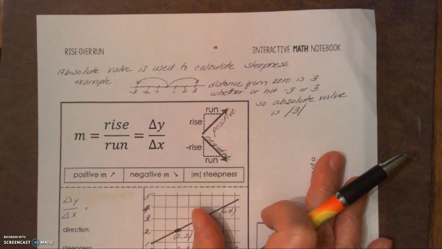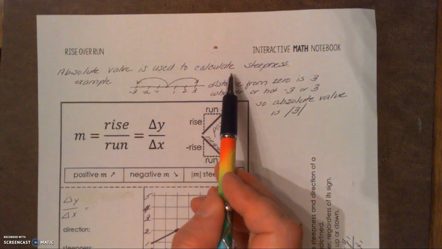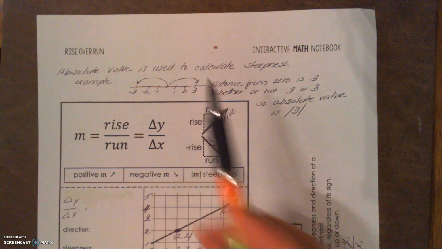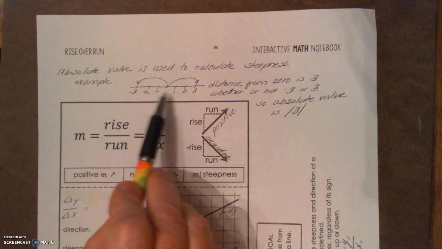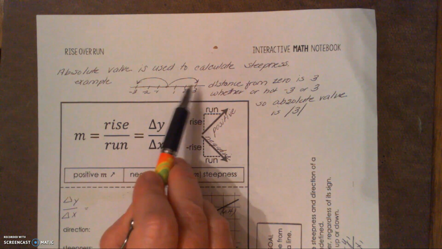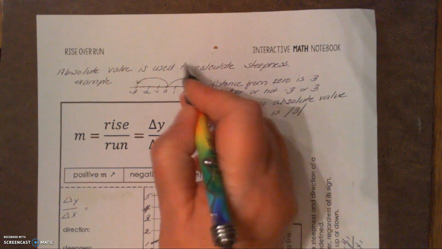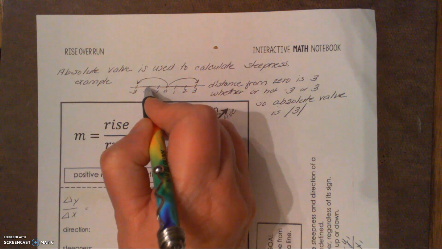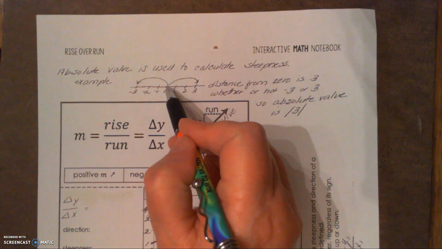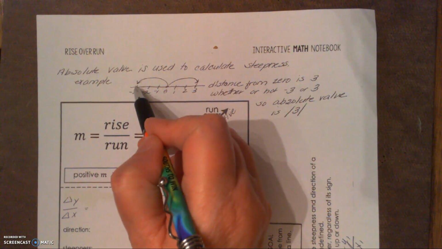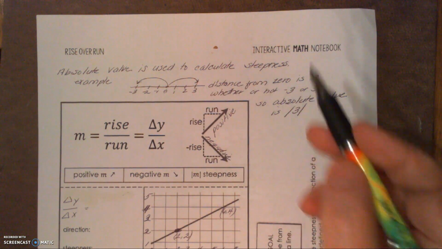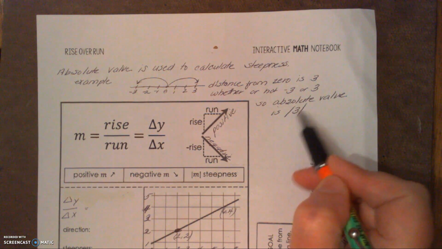Absolute value is used to calculate steepness. Steepness is how quickly a line goes up or down, okay? So for example, when we look at a number line, you start at 0, and you can go 1, 2, 3, or you can go -1, -2, -3. The distance from 0, from 3 to -3, is the same, whether it's negative or not. So the absolute value is 3, and this bracket stands for absolute value.